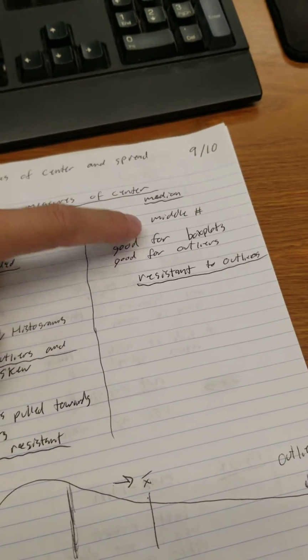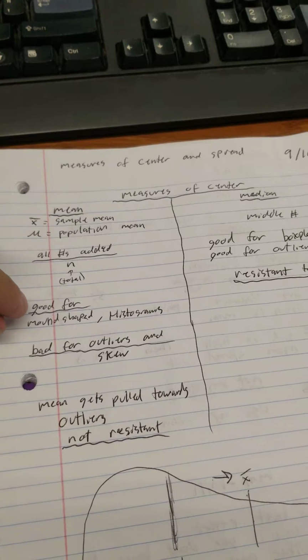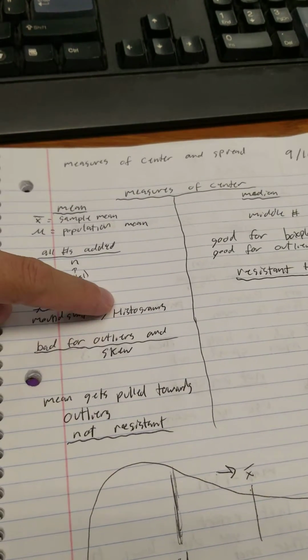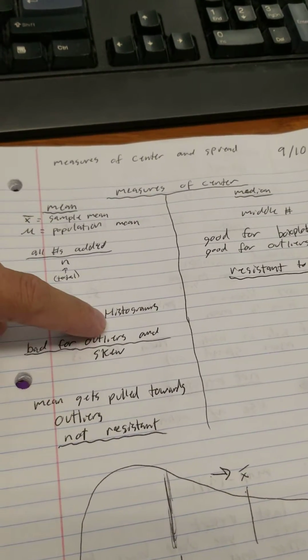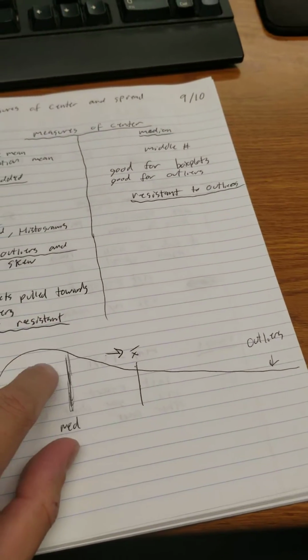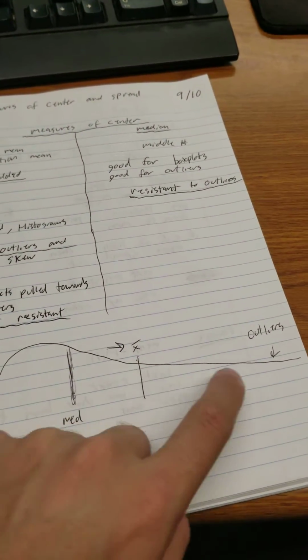The median is the middle number. The mean is good for mound-shaped data and histograms. It's really bad for outliers and skew. The outliers will pull the mean really far towards them.